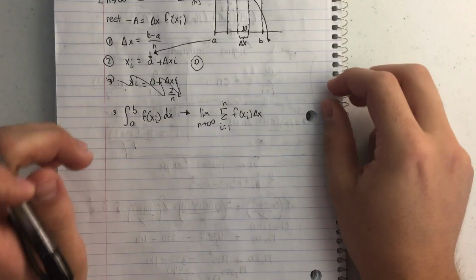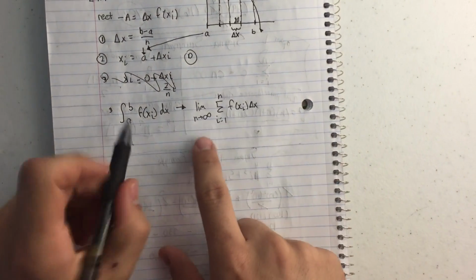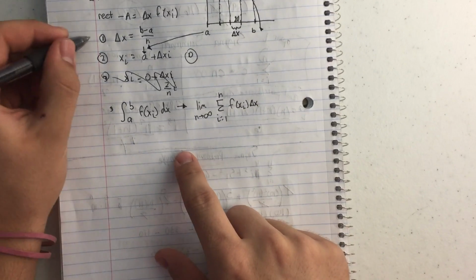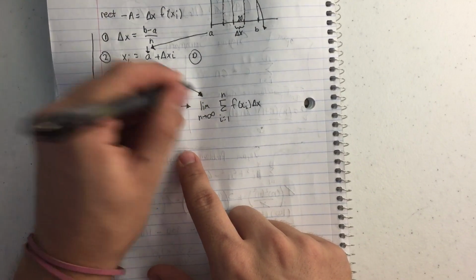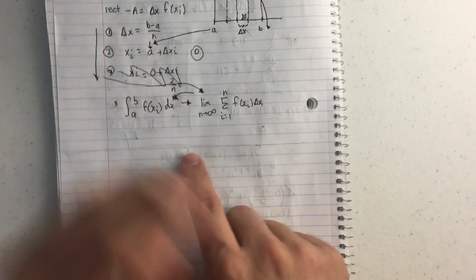Okay, here's the Riemann sum equation. I keep running out of space on my phone. But this thing and this thing are the same thing, and this is the process you would use to fill out this equation to get the answer to this integral problem. I'm going to do a problem, hopefully it makes things slightly clearer.